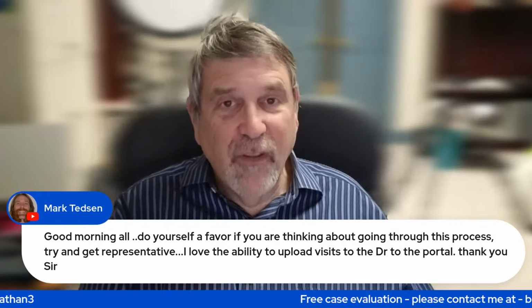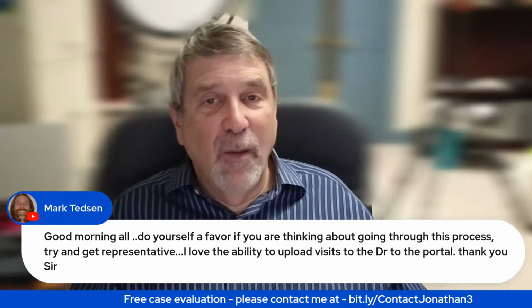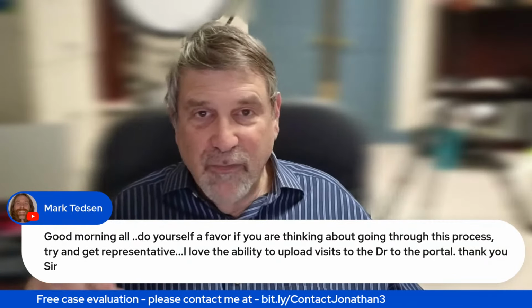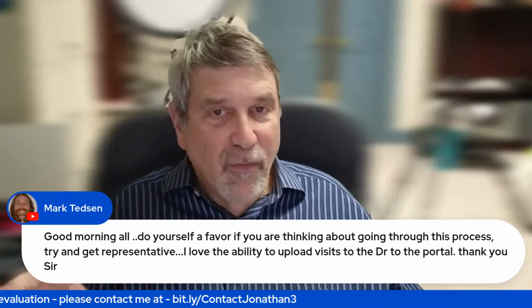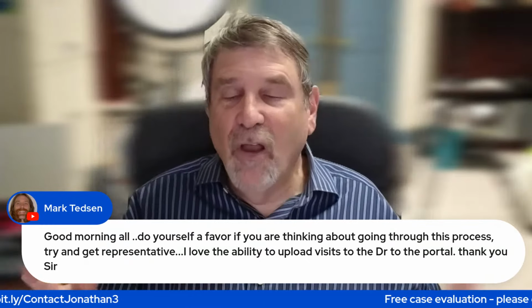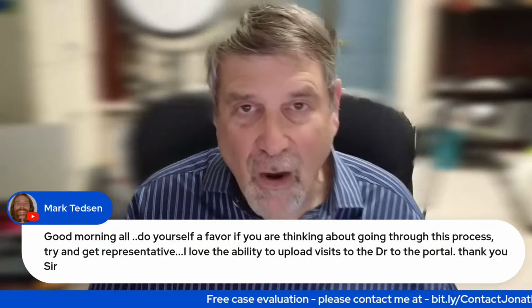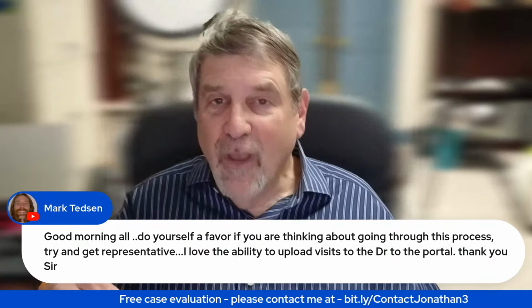Like in Mark's case, I can go online, I can access his electronic folder. I need to upload a record. I attach it, put a little cover sheet on there. It's automatically associated with his file, doesn't get lost, makes life a lot easier than the bad old days when we would have to mail it in or use a fax machine. So now it is all done electronically.